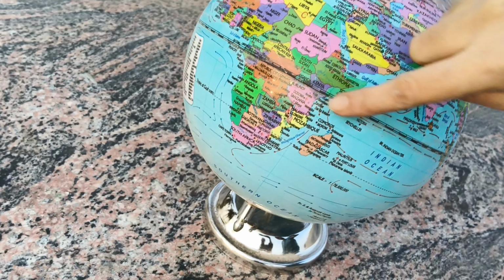Now next we will see what are heat zones of the Earth. Earth has 3 heat zones: torrid, temperate and frigid. They are defined by the latitude and the angle of sunlight they get. Torrid zone is between Tropic of Cancer and Tropic of Capricorn. It is generally considered as the hottest zone because sun is almost directly overhead.